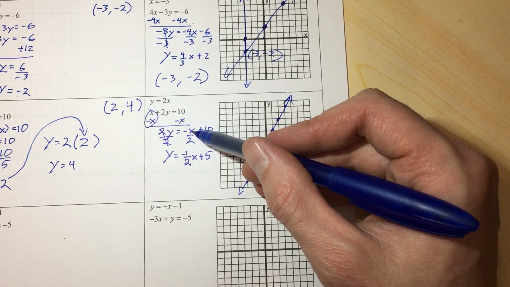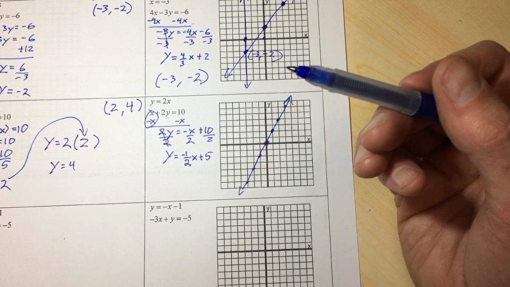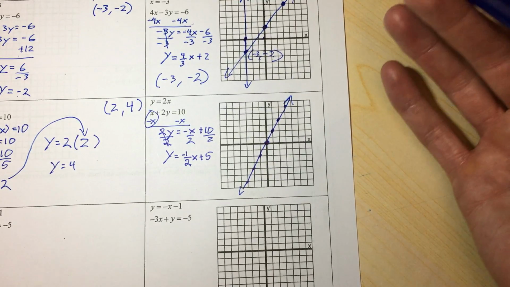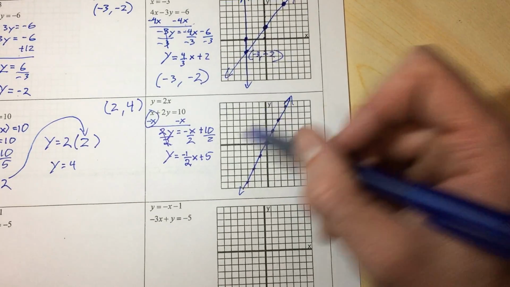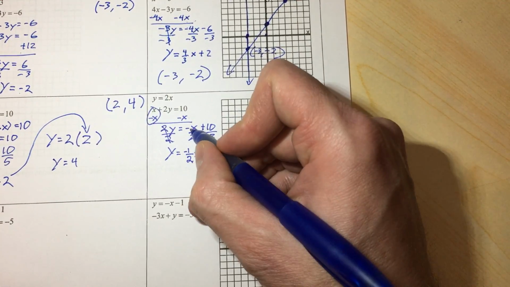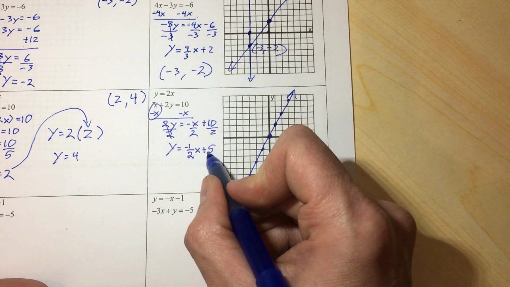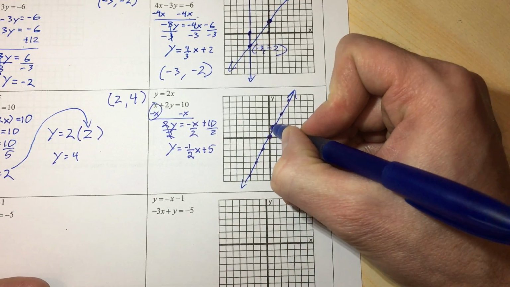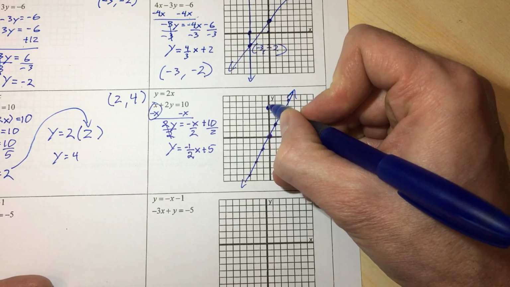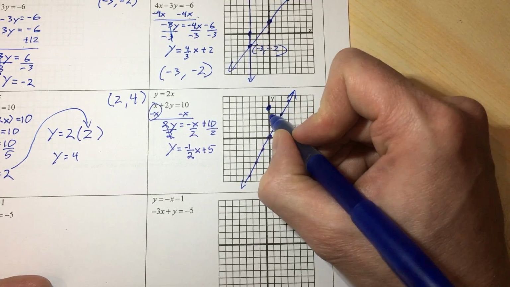If you're wondering, hey, where the heck did that -1 come from? It's sitting in front of the x. You just have to know that if it's a negative there or if it's just an x by itself, it's either -1 or there's a 1 there. There is a number there. And then we're going to start off at 5. So 1, 2, 3, 4, 5. And now we're going to go down 1 and over 2.